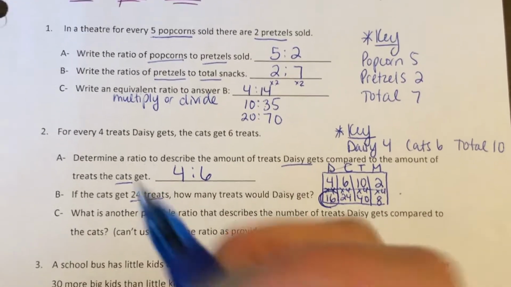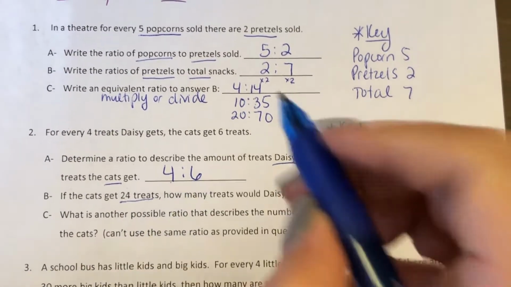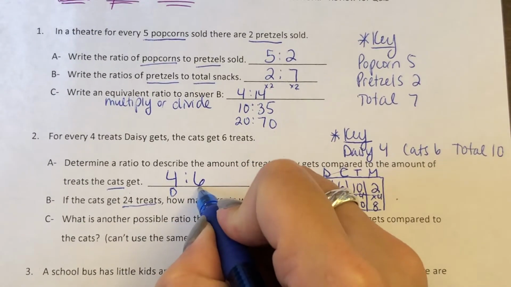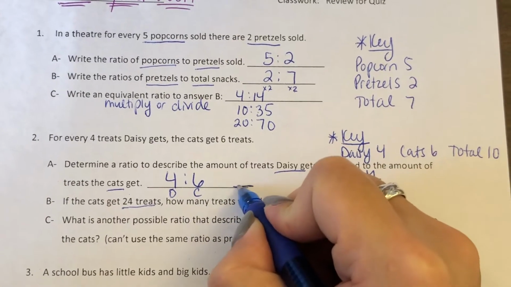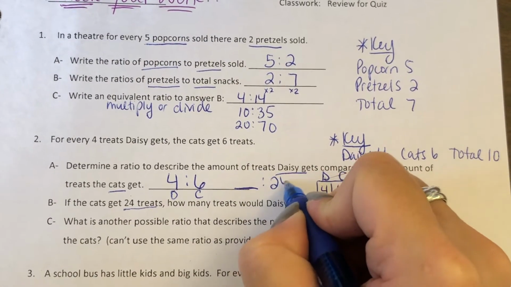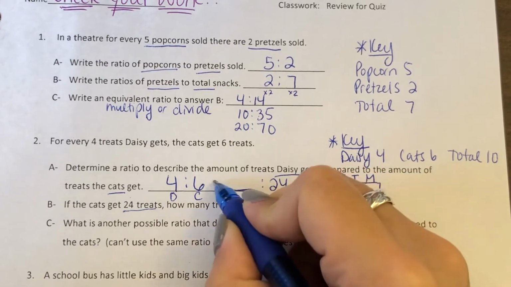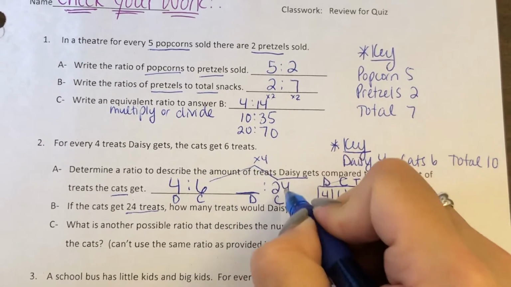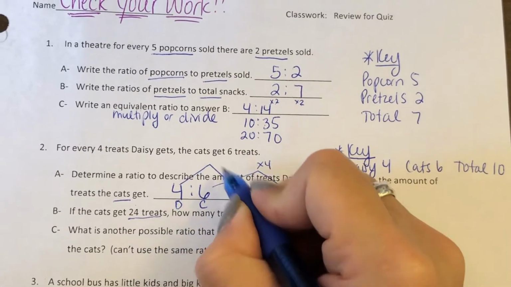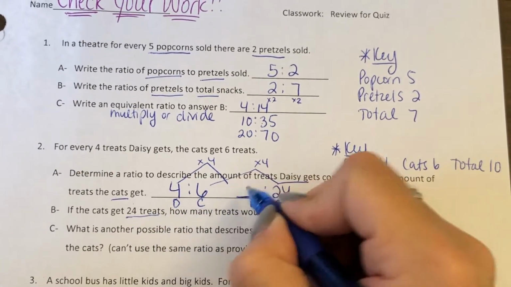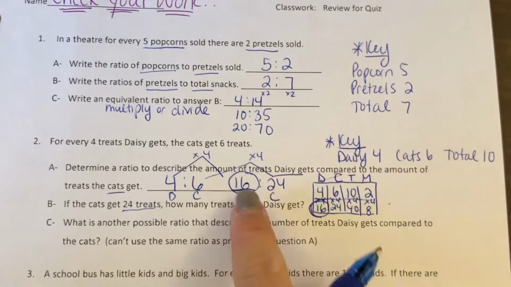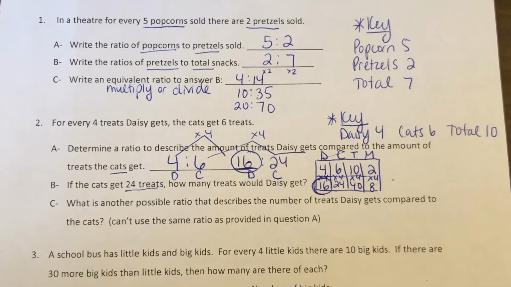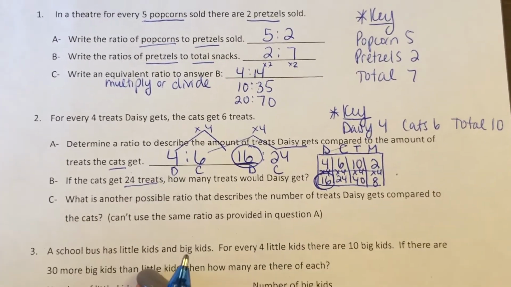Now, an easier way that you could do this is you already have 4 to 6. So you know that there's 24 treats for the cats. So we have Daisy to cats. So you could do an equivalent ratio here of Daisy to cats. And we know that 6 times 4 gave us 24. So we also have to do times 4 with this 4, which also gives us 16. So either way, you'd get the same answer. You can also do a tape diagram, which I'm not going to show, but if you prefer to do that, you can as well.